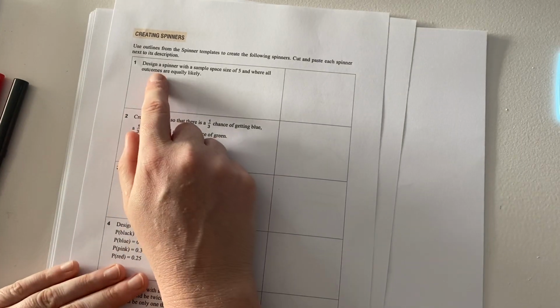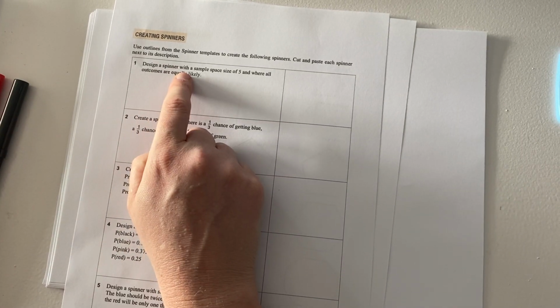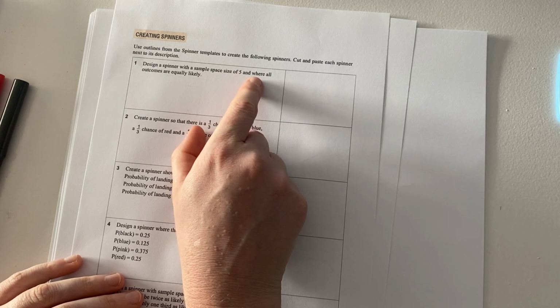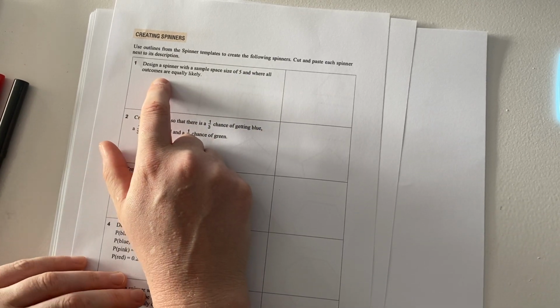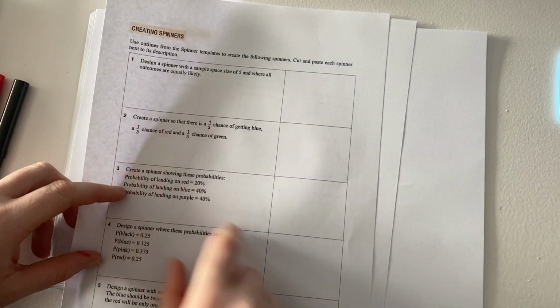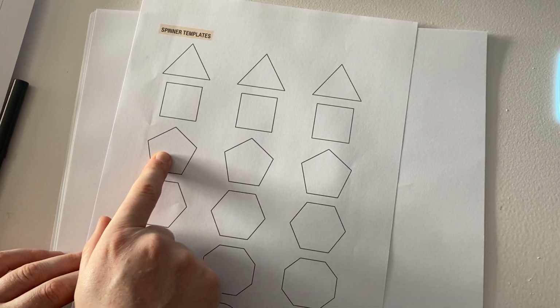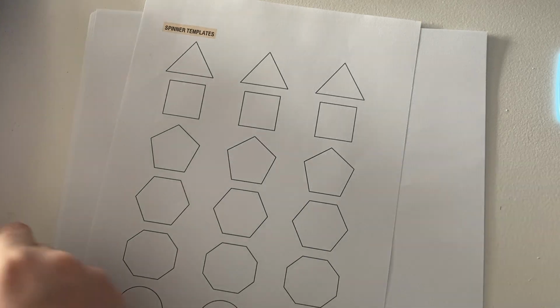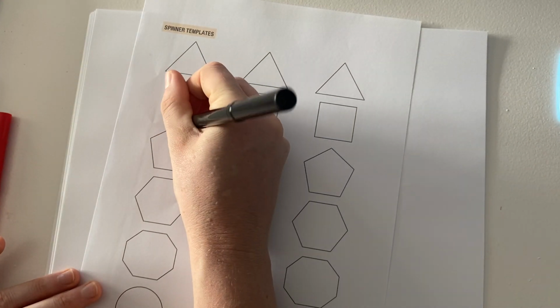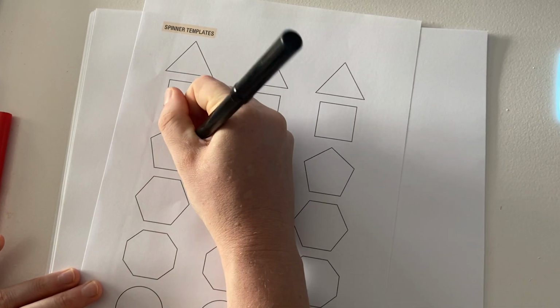Okay, so then it says here, design a spinner with a sample space size of 5 where all outcomes are equally likely. So using my template, I would use the pentagon because it has 5 sides. And I would put a dot in the middle and do a line up to each of the corners.